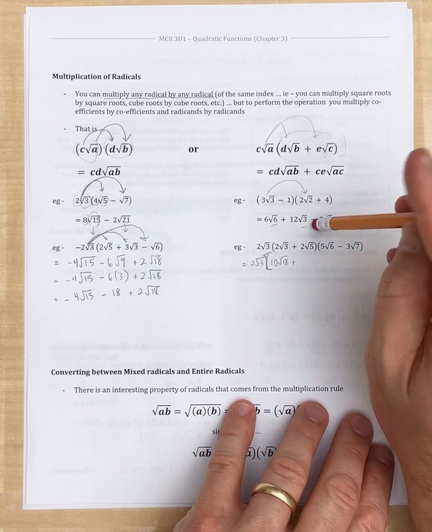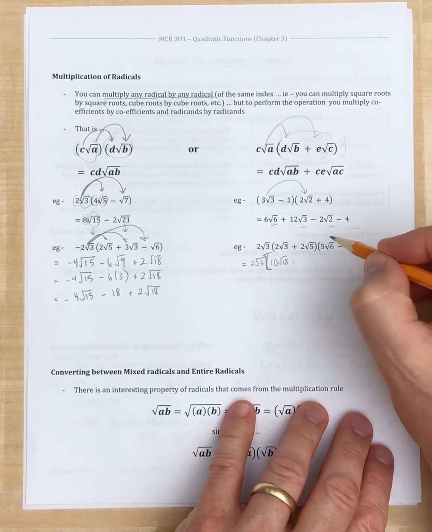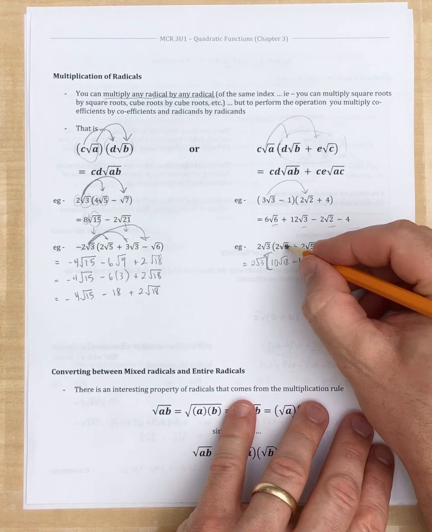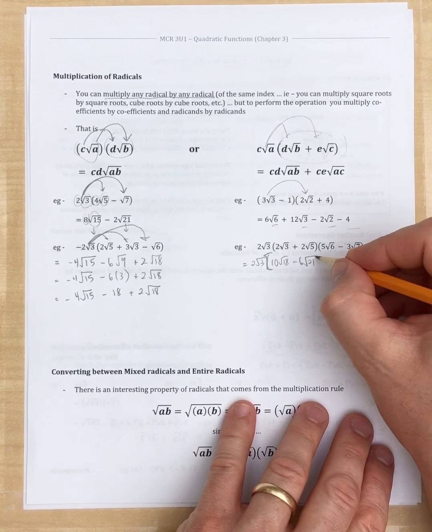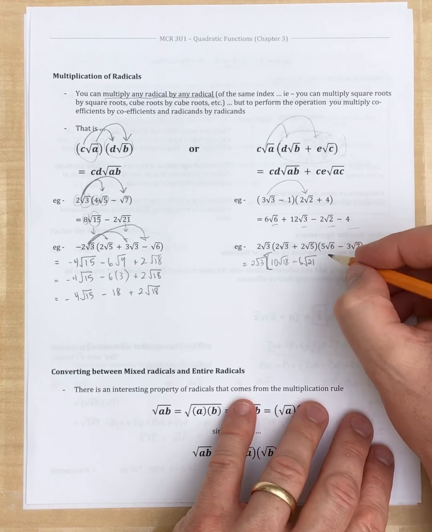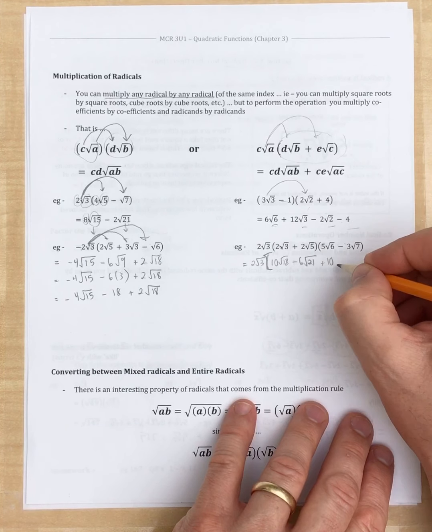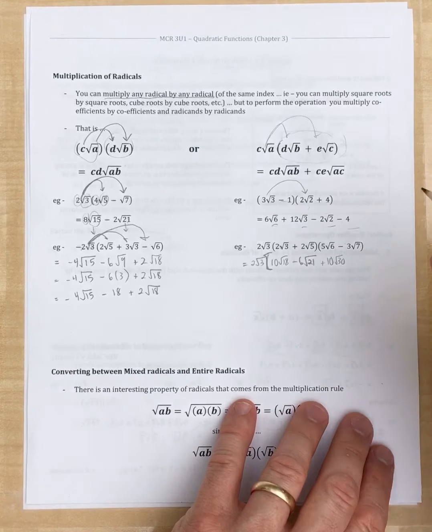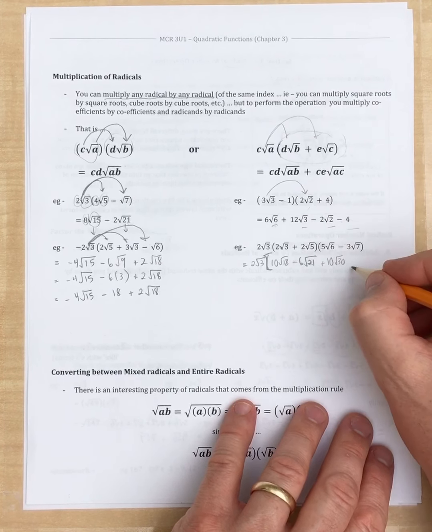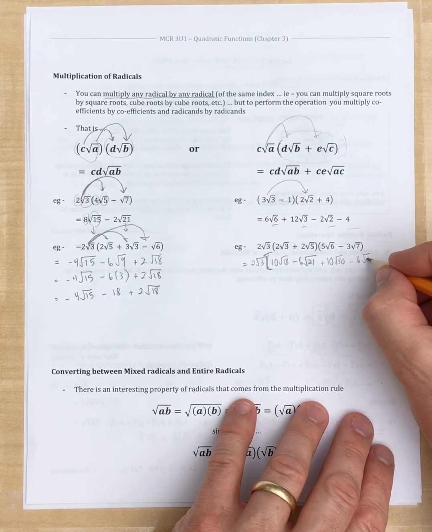Plus, oops, maybe it's a minus. 2 root 3 times negative 3 root 7. So 2 times negative 3 is negative 6. Root 3 times root 7 is root 21. Then I've got 2 root 5 times 5 root 6. That's going to be 2 times 5 is a positive 10. Root 5 times root 6 is root 30. And then 2 root 5 times negative 3 root 7. 2 times negative 3 is negative 6. Root 5 times root 7 is root 35.